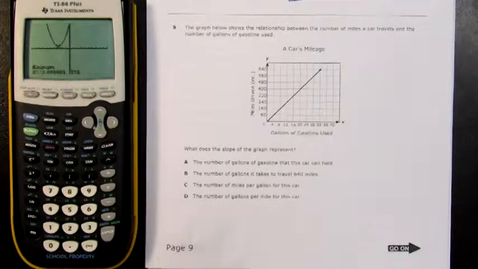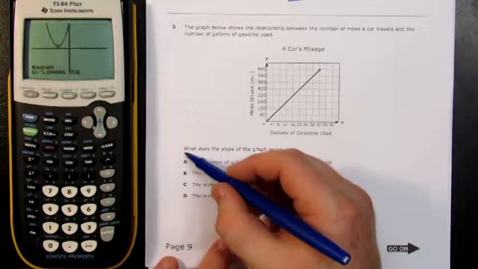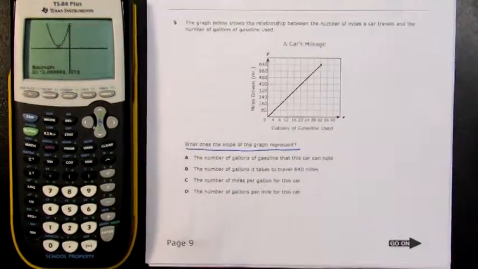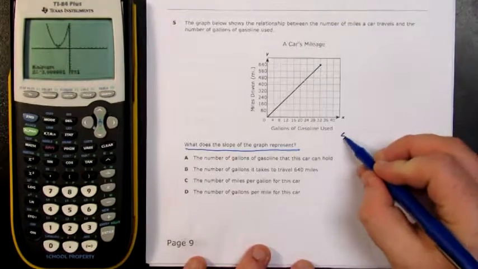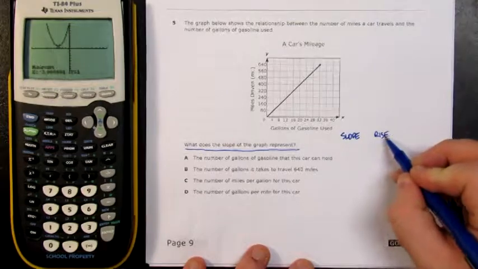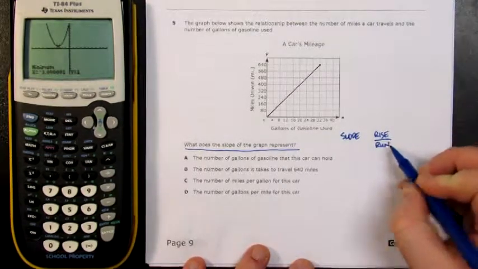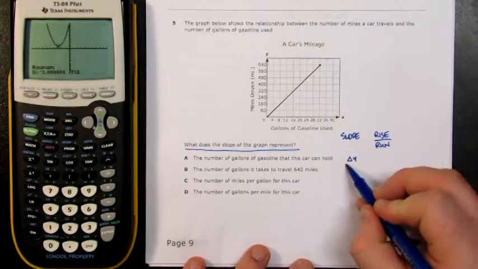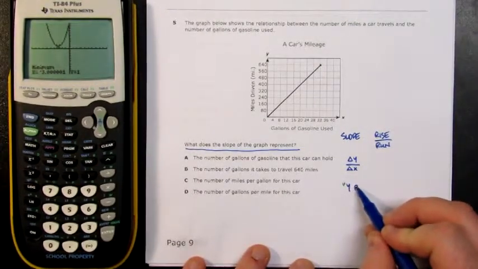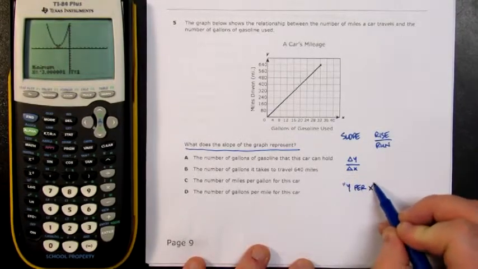Number 5. The graph below shows the relationship between the number of miles a car travels and the number of gallons of gasoline used. What does the slope of this graph represent? Whenever you're asked what does the slope of the graph represent, we're going to come up with slope in context of the problem. And we know that slope is rise over run. It's the change in y over the change in x. And it is y per x.